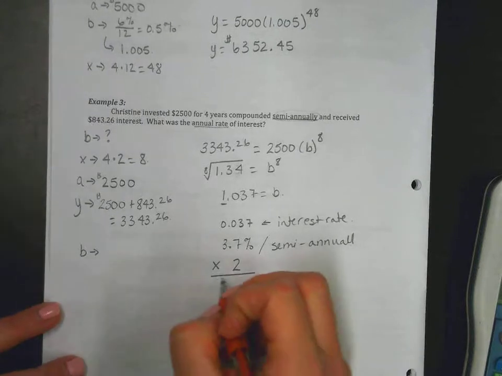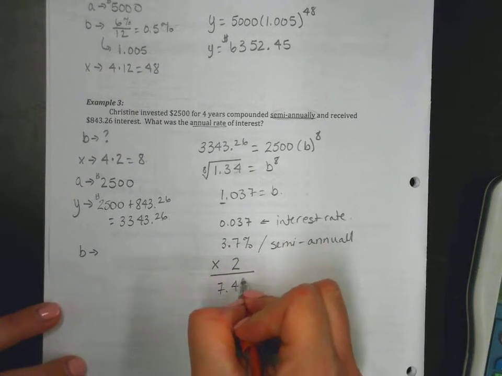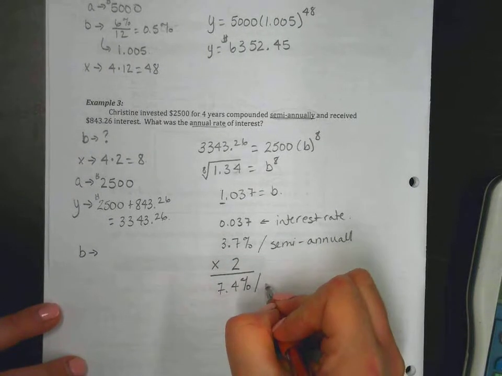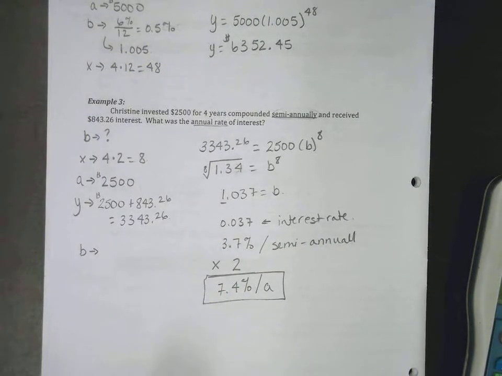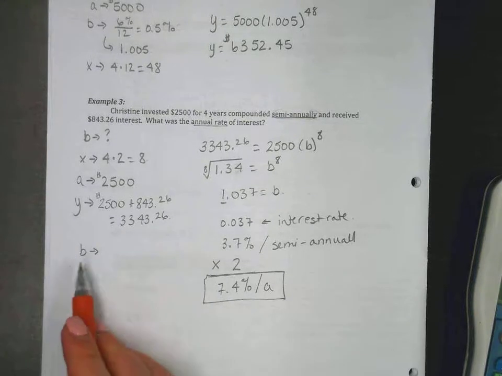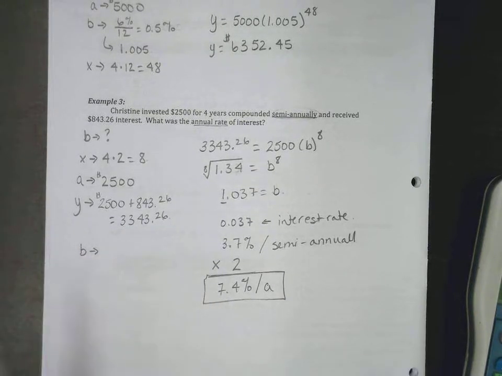Okay, so when you're going through this, remember that B value relates to the interest rate per compounding period. This is not the actual annual interest rate. So things to keep in mind.